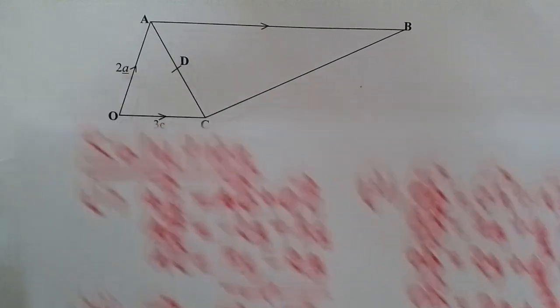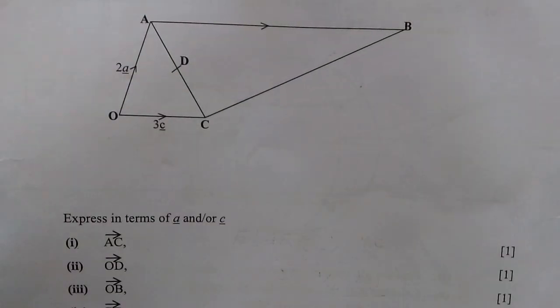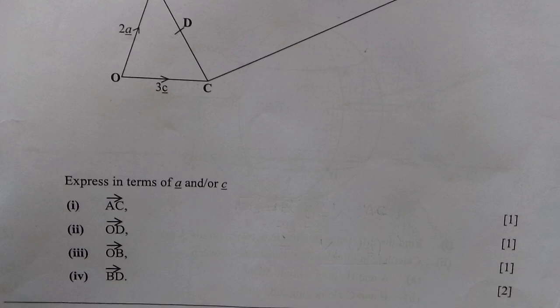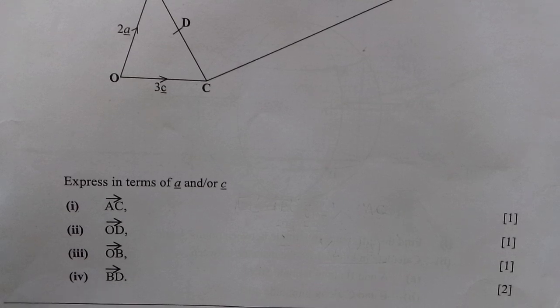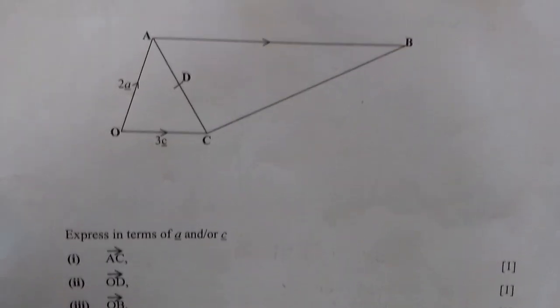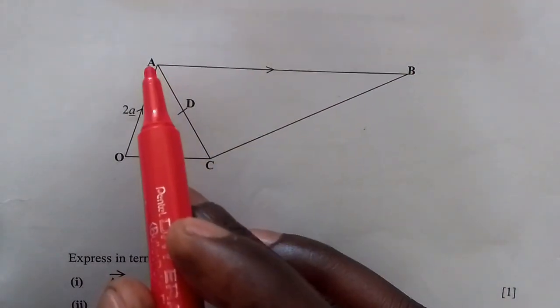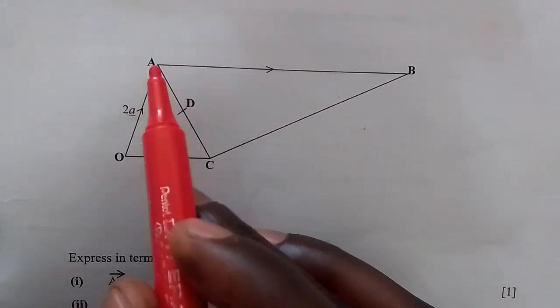We go to the last one, which is Roman numeral 4. On Roman numeral 4, we want to find vector BD. To get vector BD, we will use the vector BA, which is the opposite of AB.